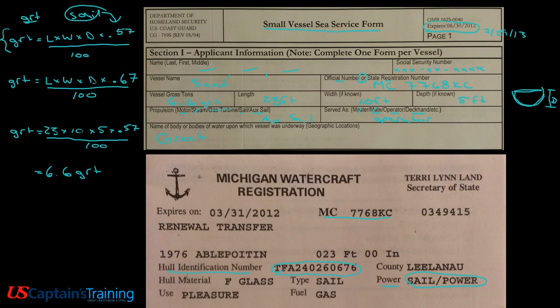Let me put these down in another color so you can remember them. Were you on inland waters? Were you on the Great Lakes? Were you on western rivers? Or were you on near coastal waters?